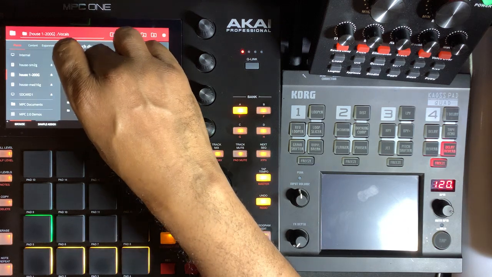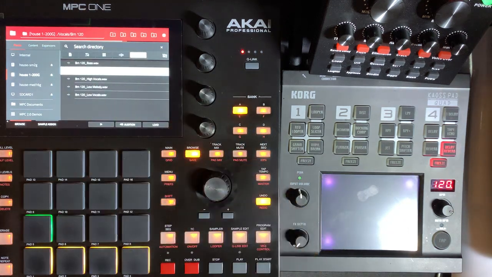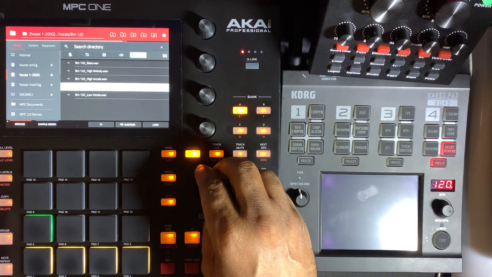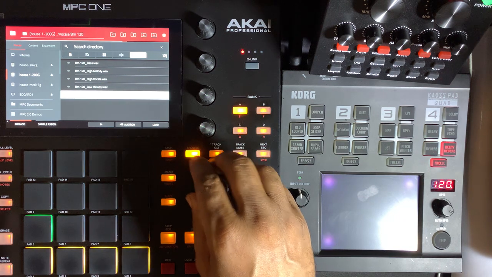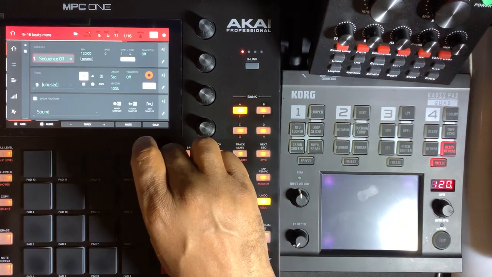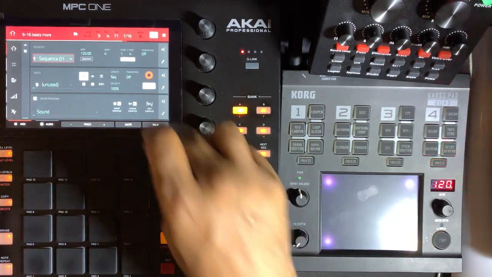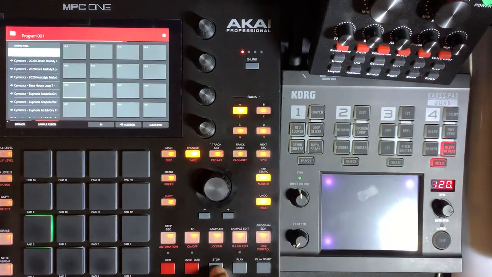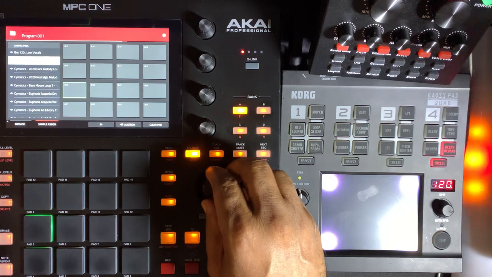Oh, different BPMs. I'm at 120. All right, we'll do that one. I don't know if it'll go. But I'm going to add a new drum program, assign samples, and let's bring in the ones we just.